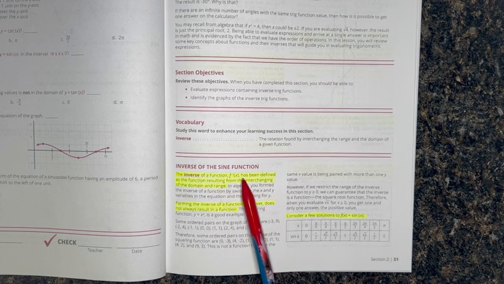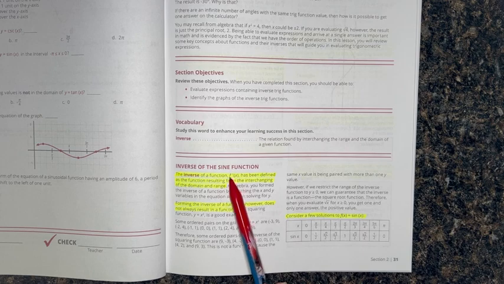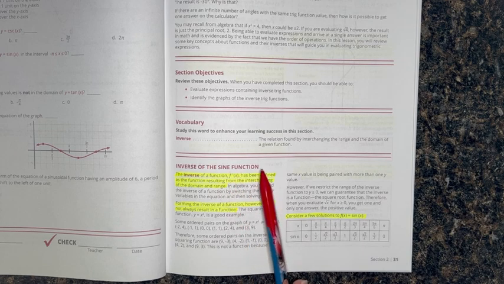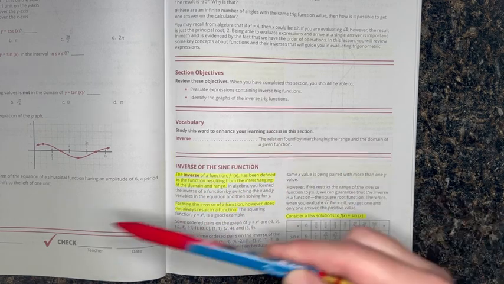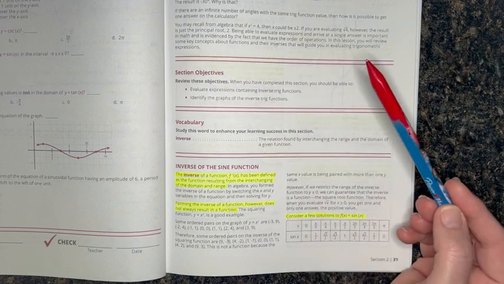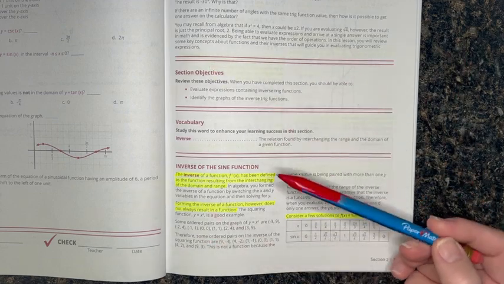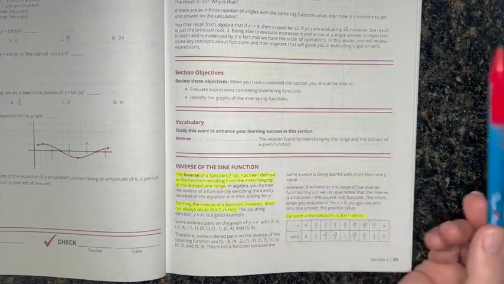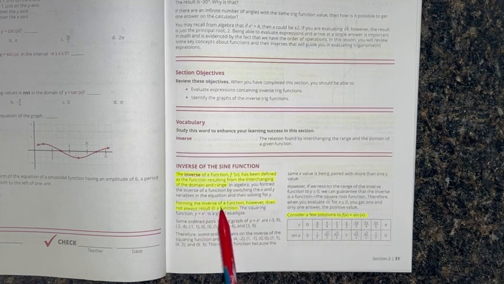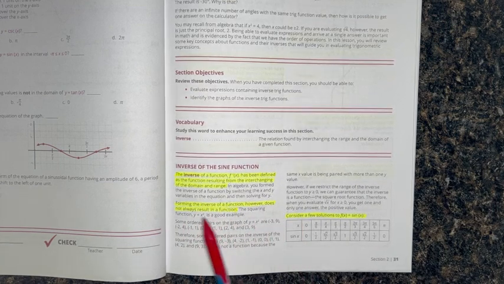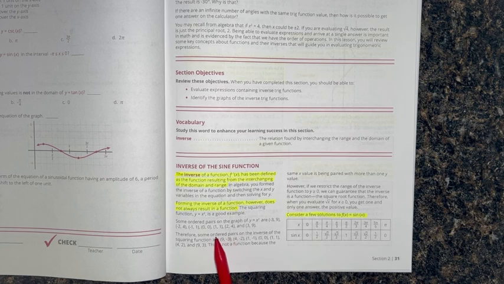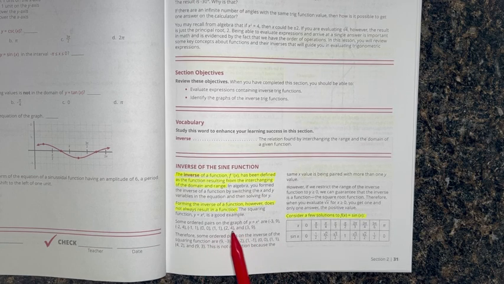Okay, we've kind of worked with the sine to the negative 1, right? But that was the reciprocal function, so we don't want to confuse the reciprocal functions with the inverse functions because they're not the same thing. Forming the inverse of a function, however, does not always result in a function, and they go through an example of just some ordered pair numbers.